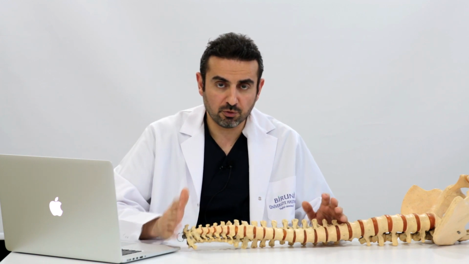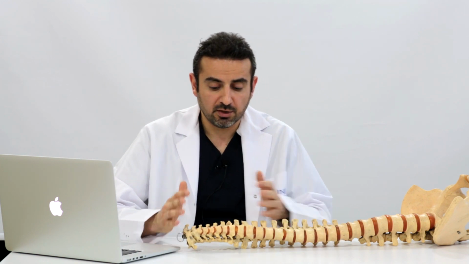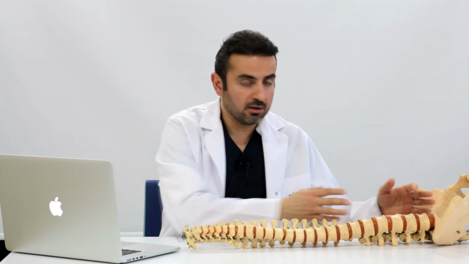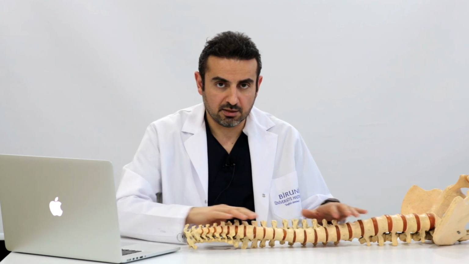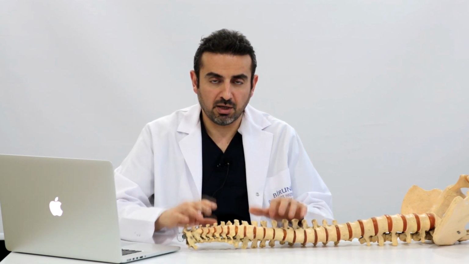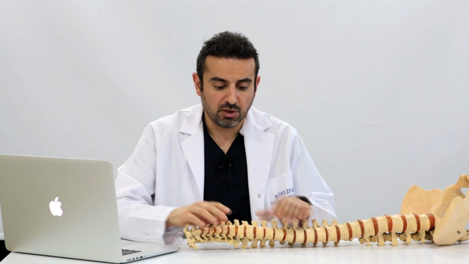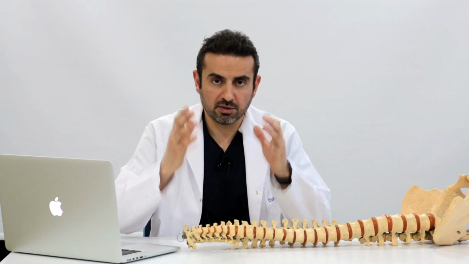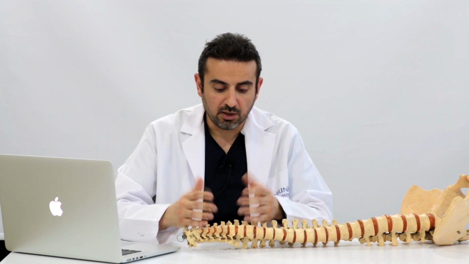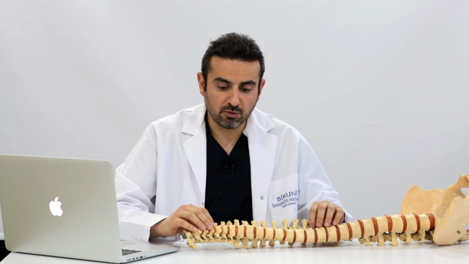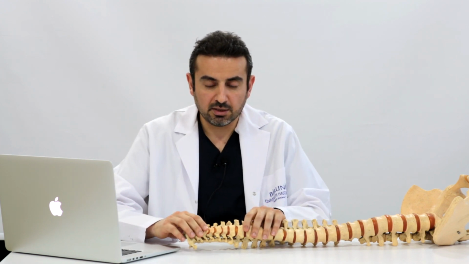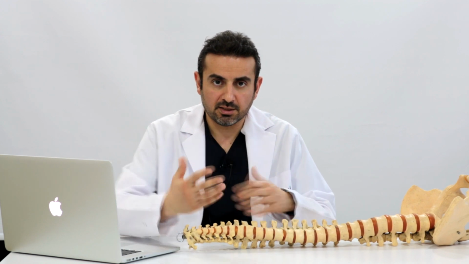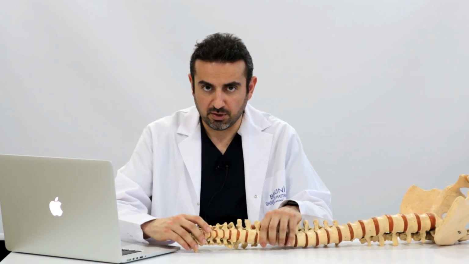So we have four sections in our spine: cervical, thoracic, lumbar, and the sacrum. Each of them has specific functions, but the common function is to provide support for the body, to protect the spinal cord and the nerves that are running inside the spinal canal, and to provide elasticity or movement to the body.